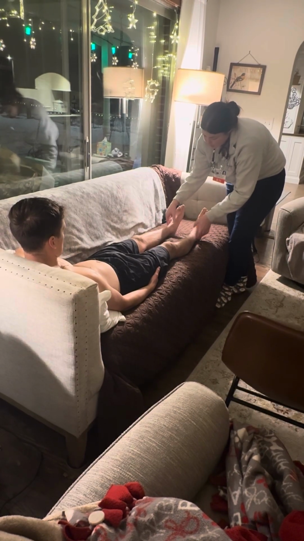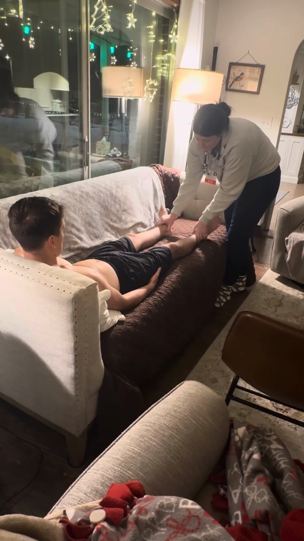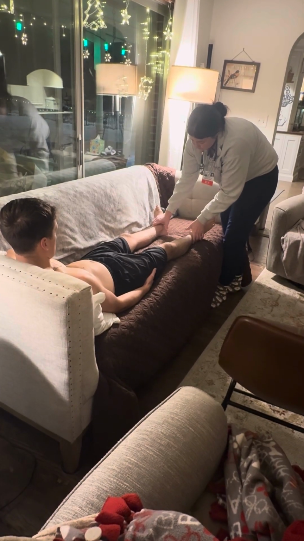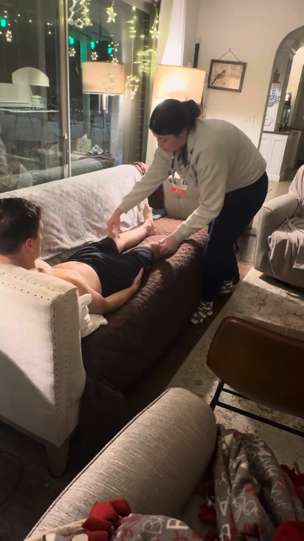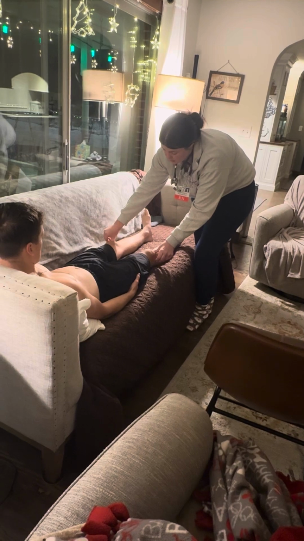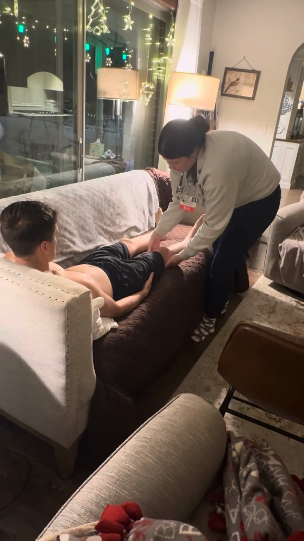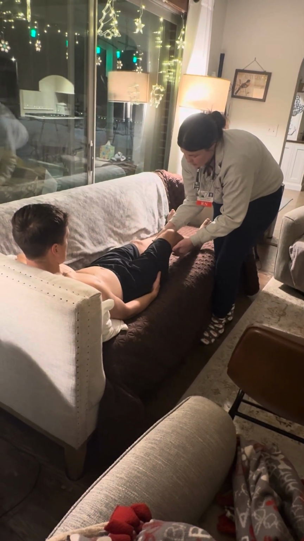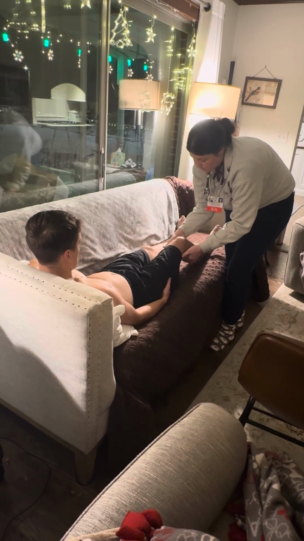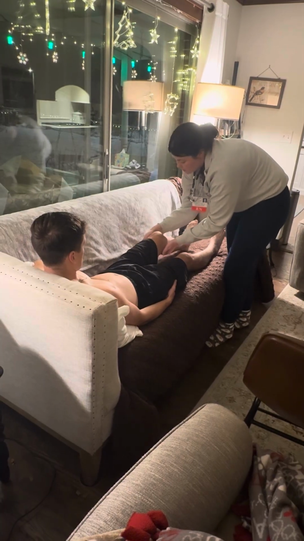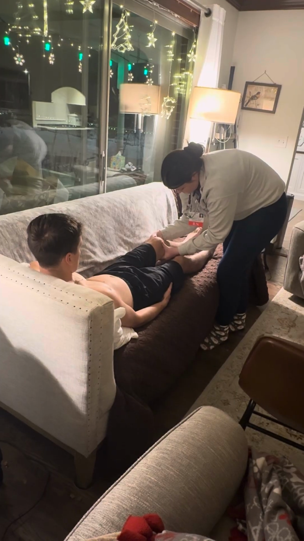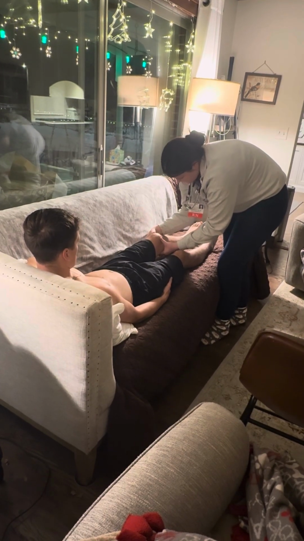Checking for some pitting edema. Top of your foot here and over to your medial malleolus, just kind of in the back. No pitting edema on your shins. No pitting edema. I'm going to check for your popliteal pulses. One plus. 1 plus.